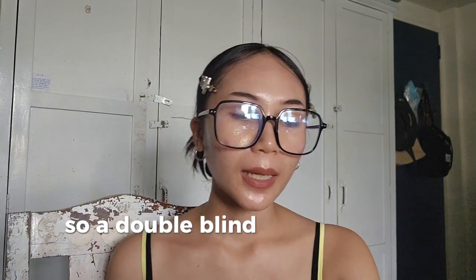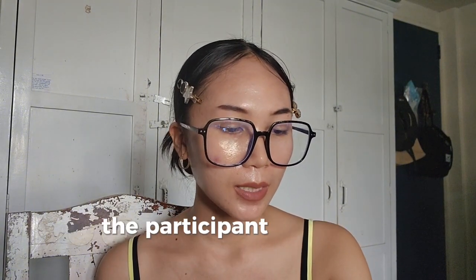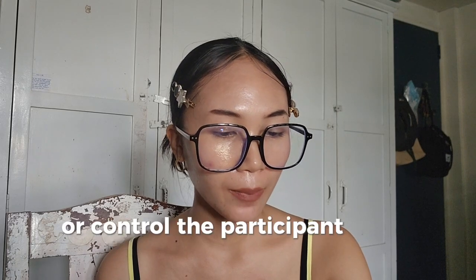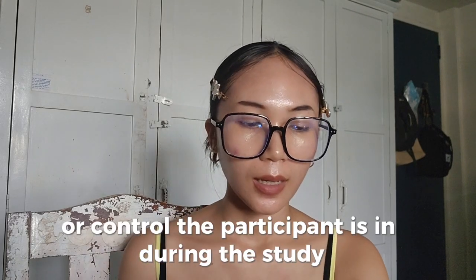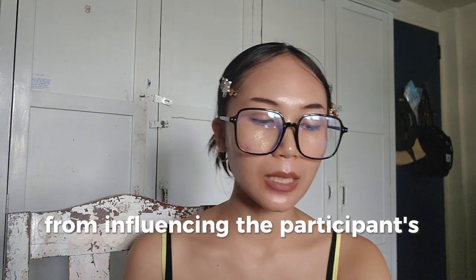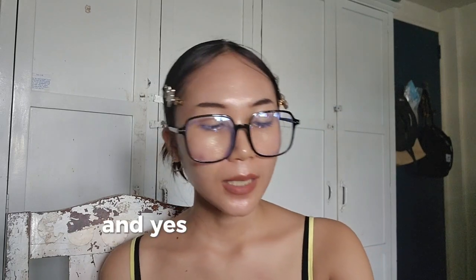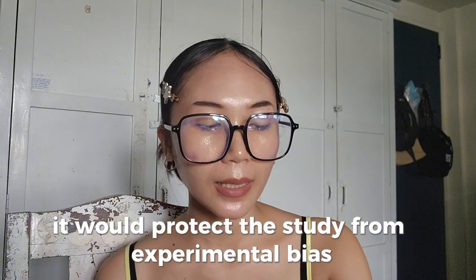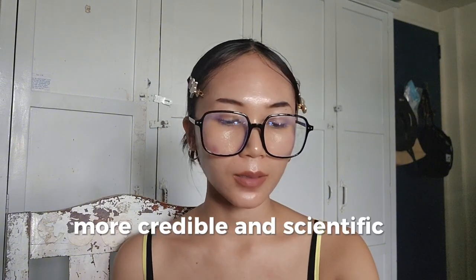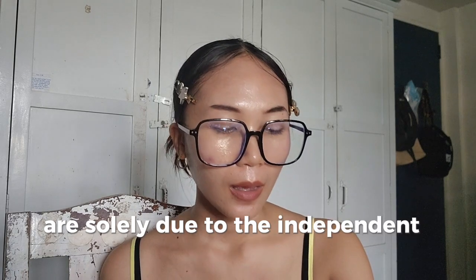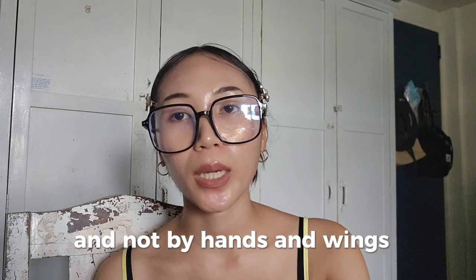So, a double-blind experiment means that neither the participant nor the experimenters know which group, treatment or control, the participant is in during the study. This prevents accidental hints, biases, or expectations from influencing the participant's behavior or the way the experimenter treats them. And yes, I would totally recommend it to her. It would protect the study from experimenter bias, give more credible and scientific results, and would make sure that any effects are solely due to the independent variable and not by hints and winks.